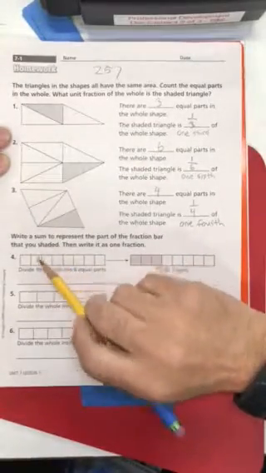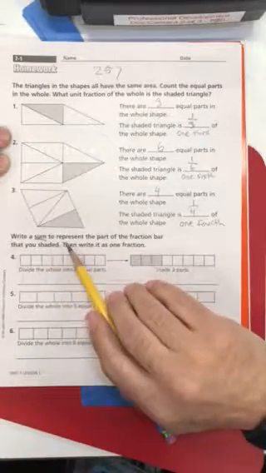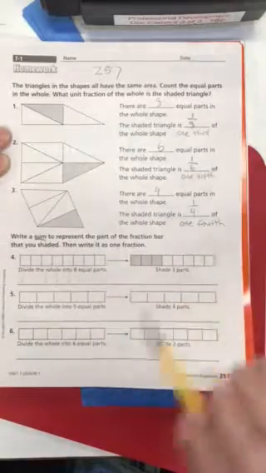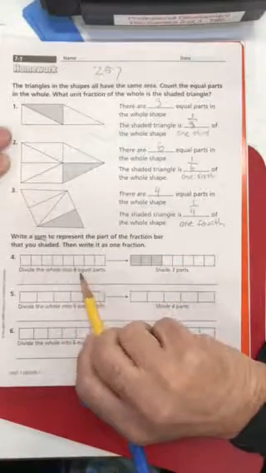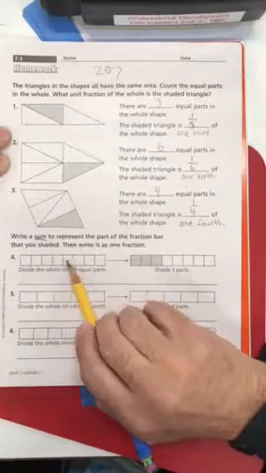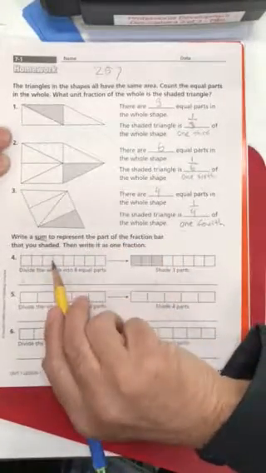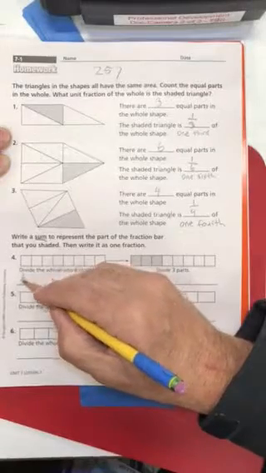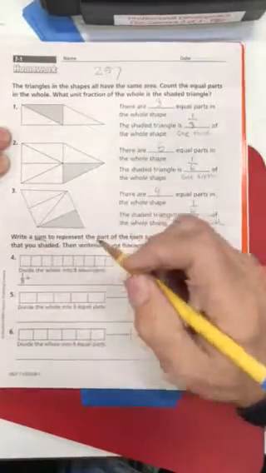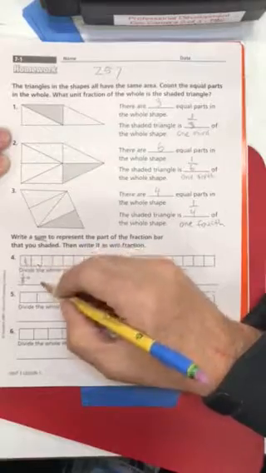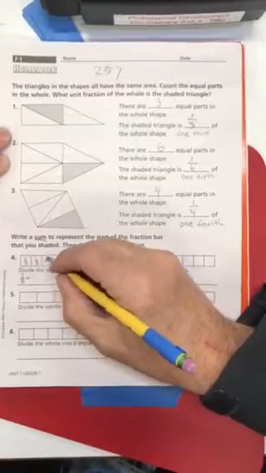Okay, so look at the bottom here. Write a sum to represent the part of the fraction bar that you shaded. Then write it as one fraction. So the first one's really been done for you. First you divide the whole into 8 equal parts: 1, 2, 3, 4, 5, 6, 7, 8. They have to be 8 equal parts. So how do you write this as an addition equation? Each one of these has a unit fraction of 1/8. There's 8 altogether. We counted them, and each one is 1/8.